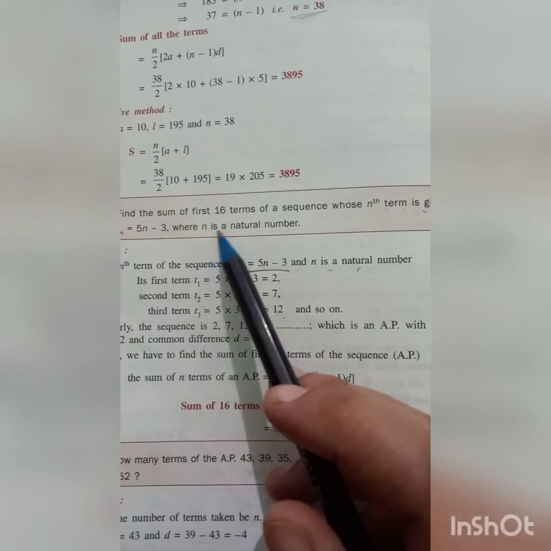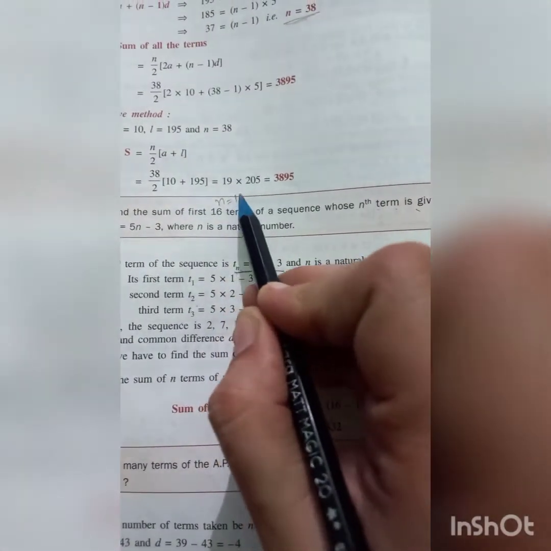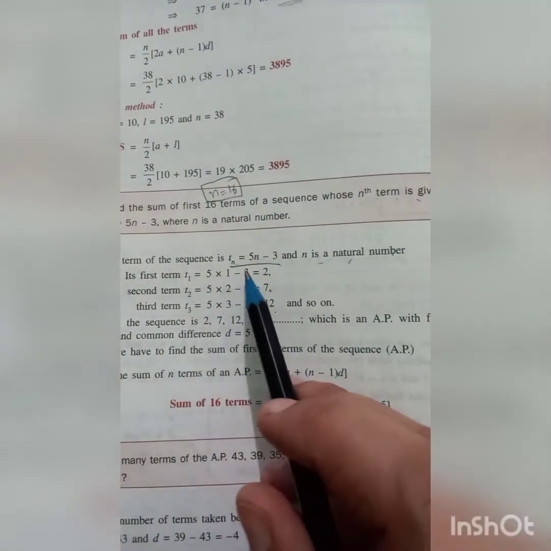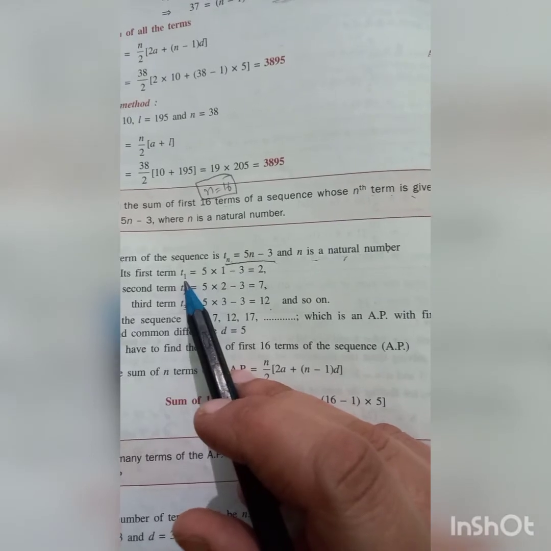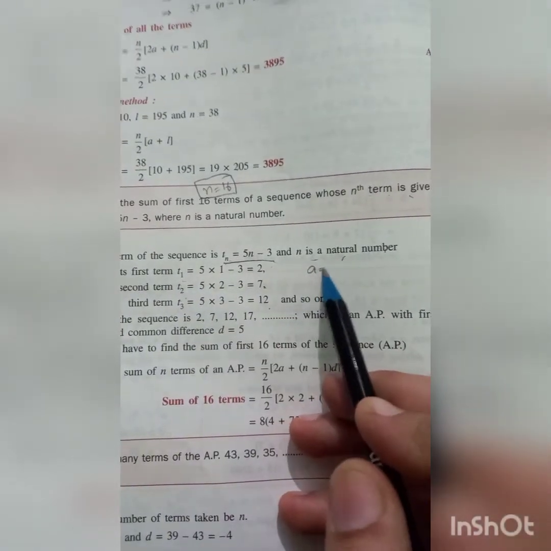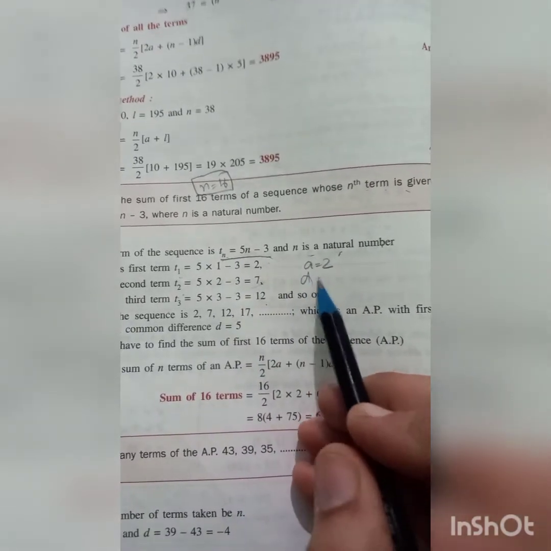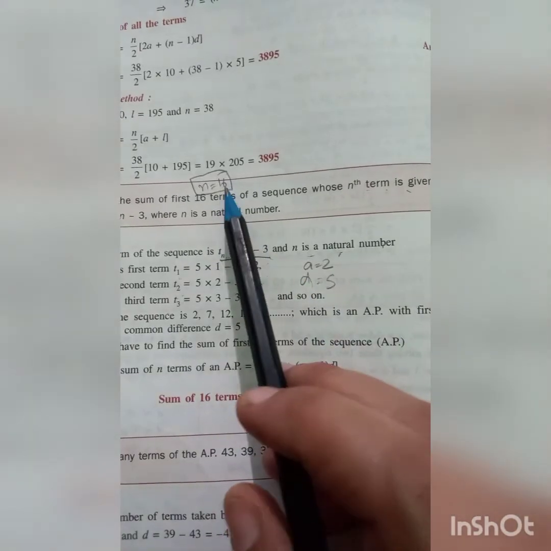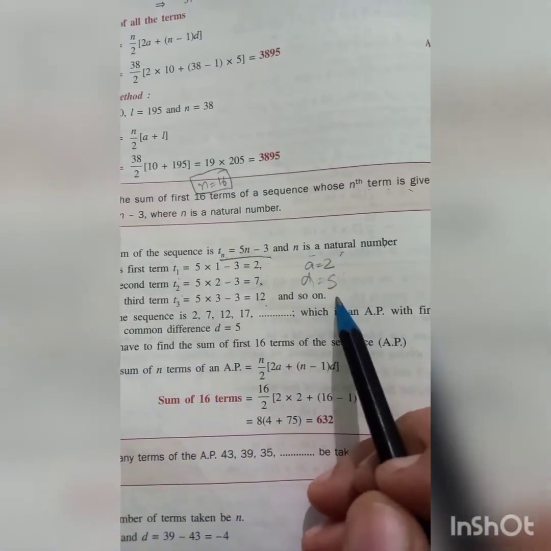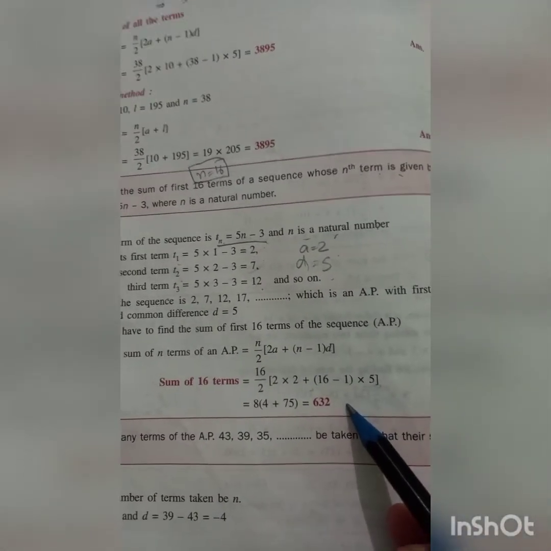Now what you have to find? The first 16 terms. So you have to find the sum of 16 terms. N you know, and you will get a's value by putting n as 1, and then a's value is 2. Now the common difference is 7 minus 2, which is 5. D is also 5. Now we have n's value, a's value and d's value. Then we will apply the sum formula. After applying the sum formula, we will have the sum.